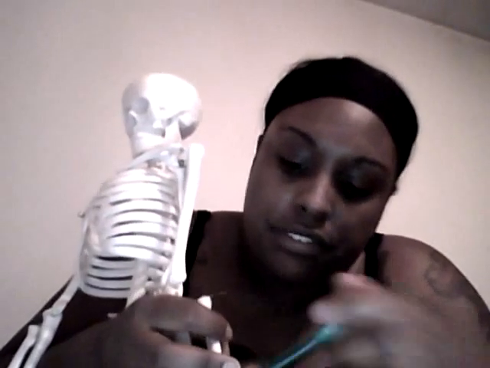The triquetral is here. The pisiform is in the outer here, or if you're looking on the anterior view, it's here. And the bones that form the wrist joint are with the radius. And the metacarpals here and then the phalanges here.